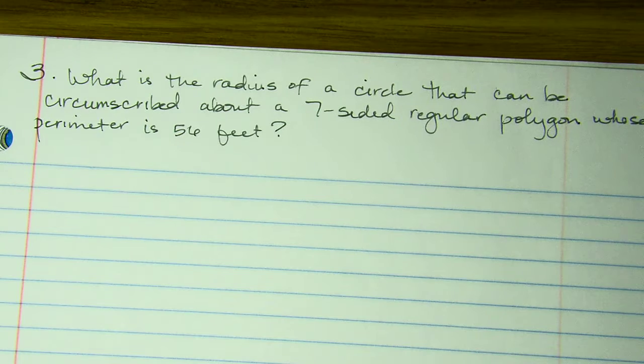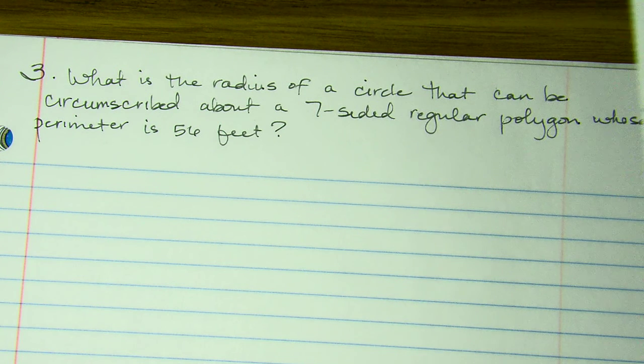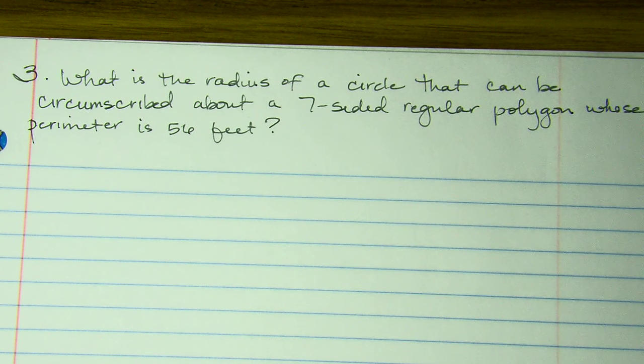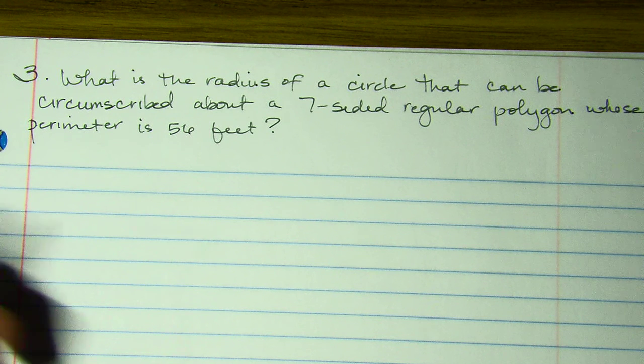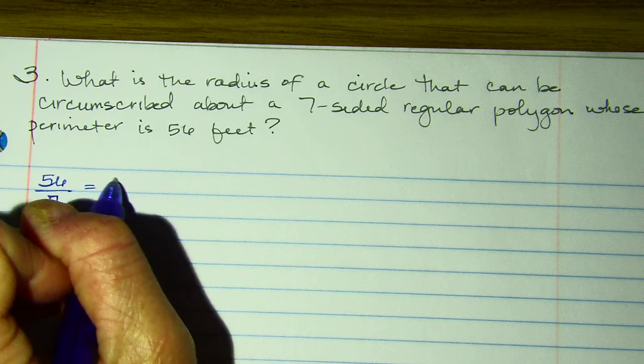What is the radius of a circle that can be circumscribed about, and so that means the circle on the outside of a 7-sided regular polygon whose perimeter is 56. Whew! Okay, so let's start with the side length. 56 divided by 7 gives me 8.